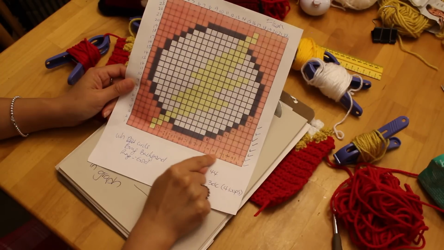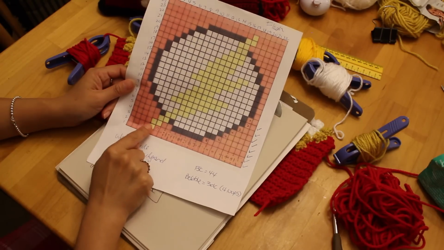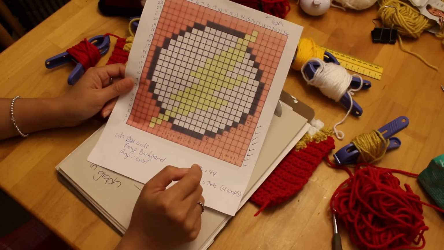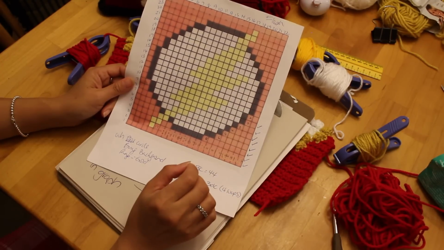I'm going to single crochet across this way and do all my color changes. Then I'm gonna flip it over and I'm gonna go back on that same row and do my bobble stitches using the color changes that are there. So let me show you how we do that.